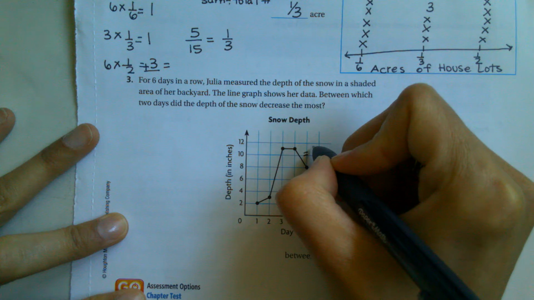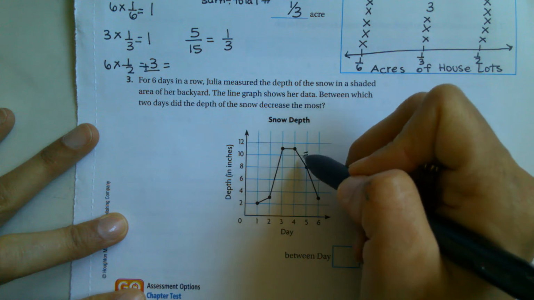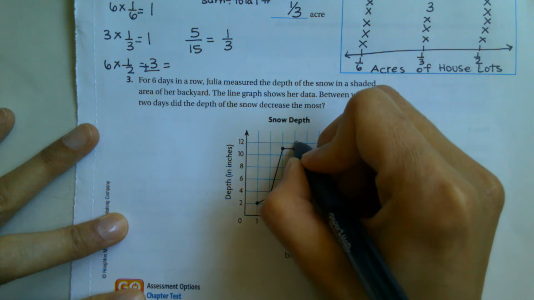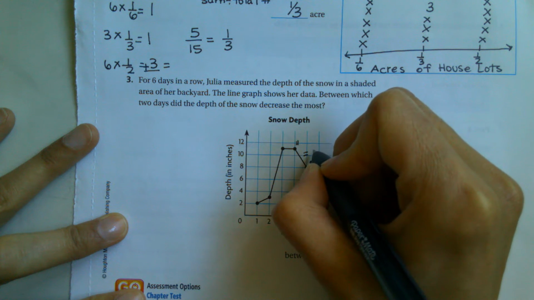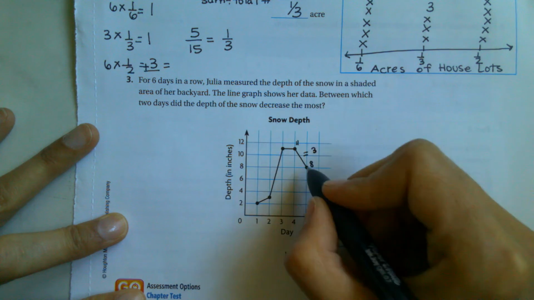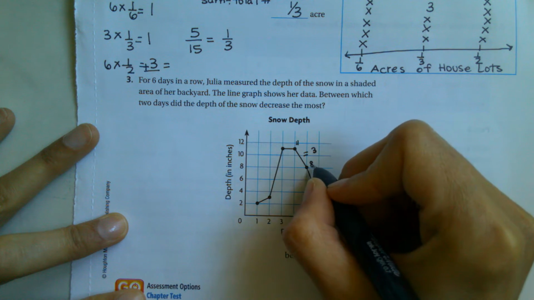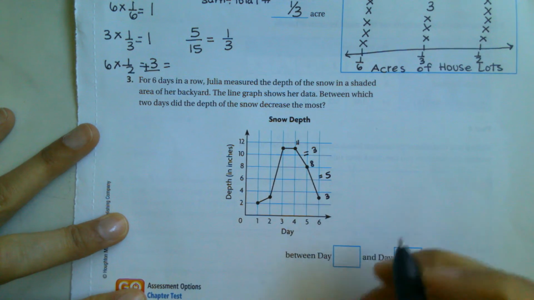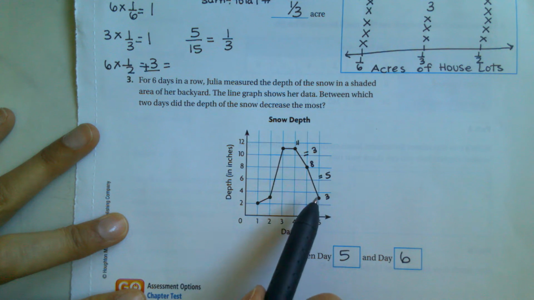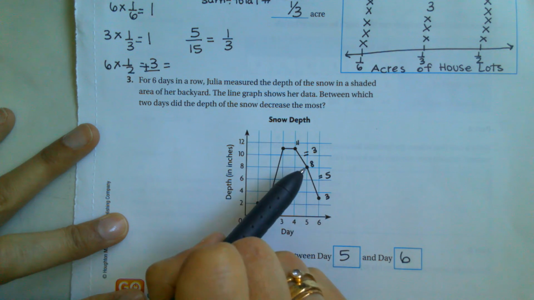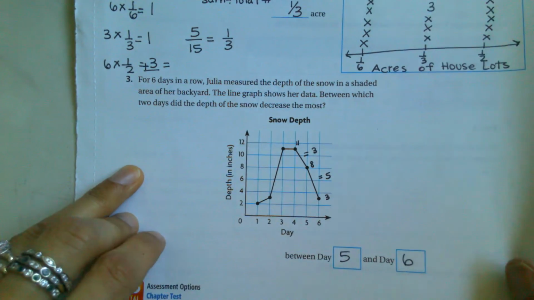So that's a decrease of, oh no, I'm sorry. Those are the days. The inches is 11 to 8. So from 11 to 8, that's a decrease of 3. And then from 8 to 3, that's a decrease of 5. So between days 5 and 6, you have the most decrease because that's a decrease of 5 inches. And you can tell by your graph because this goes down the sharpest. Okay. Number 4.